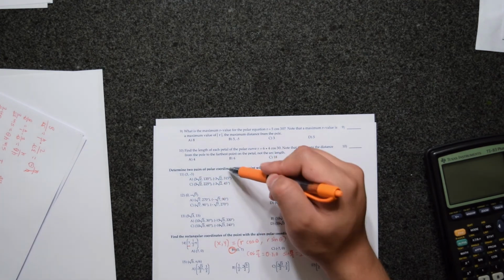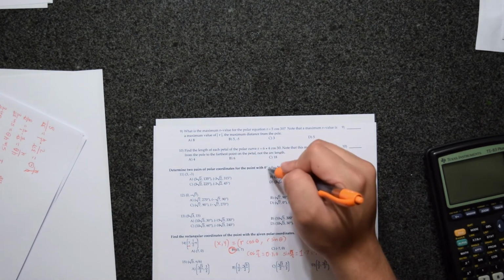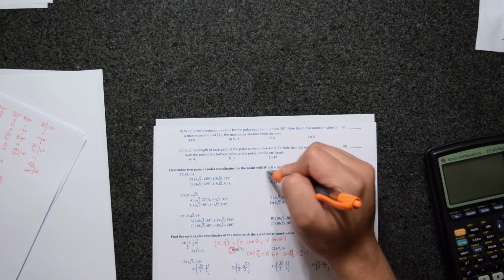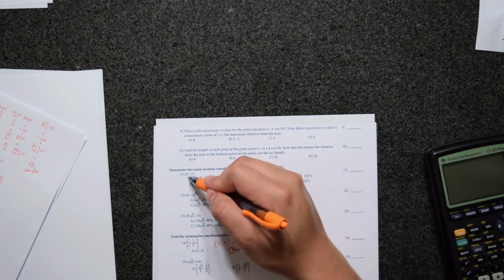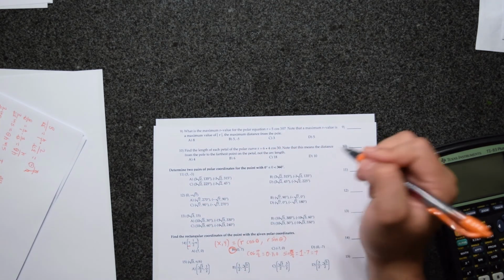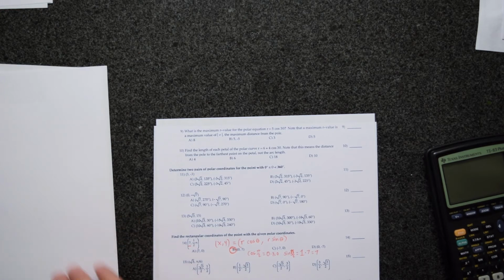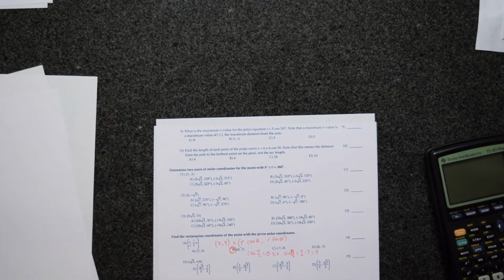Next, find two pairs of polar coordinates for the point where theta is between 0 and 360, and these are my rectangular coordinates, 3 and negative 3. That is all using triangles. So let's go ahead and try this out.